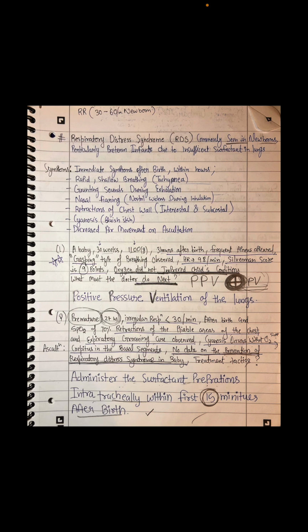The next case is a premature infant, again 27 weeks, with irregular respiration of more than 30. After birth, SpO2 is 70%, retraction of areas on the chest and expiratory grunting are observed, cyanosis with oxygen, crepitus in the basal segments, no data on prevention of respiratory distress syndrome. So what is the treatment? Basically the question is asking about the treatment of respiratory distress syndrome.